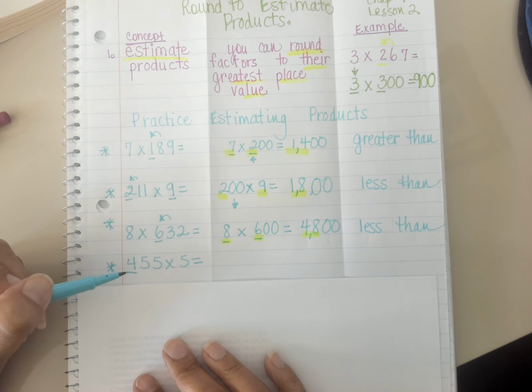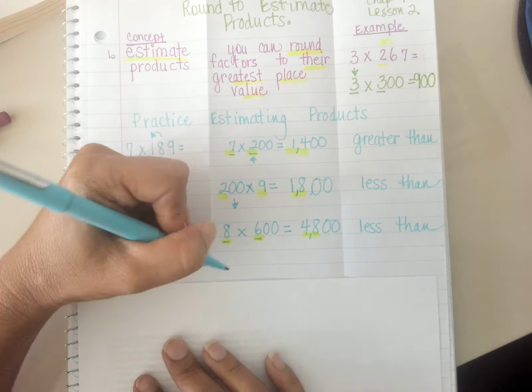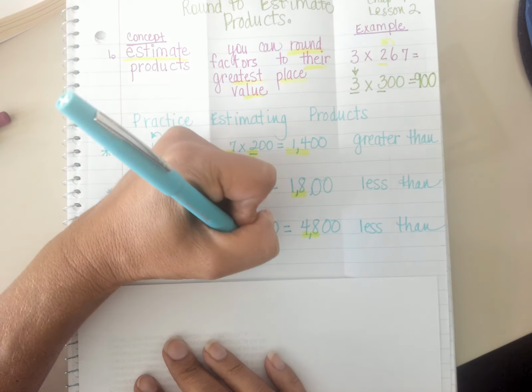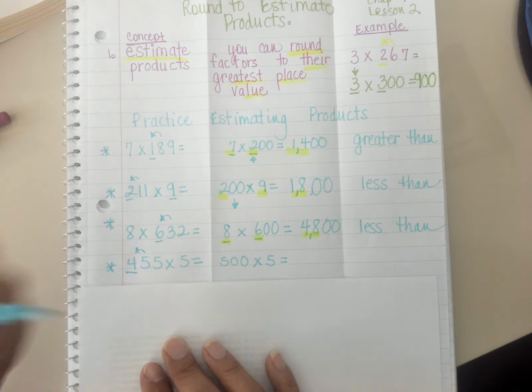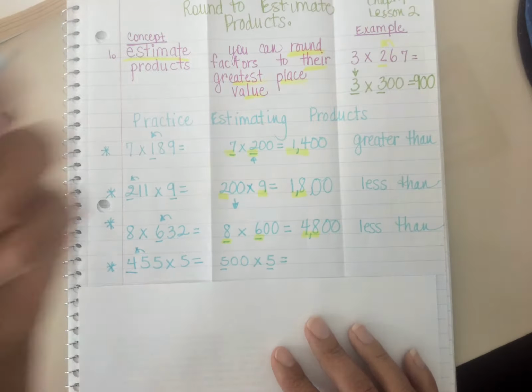Okay, so 455, I look at the neighbor to the right. 5 is one of the greater numbers, so it rounds up. We get 500 times the factor that's by itself, and then our basic fact is 5 times 5, which you all know is 25.